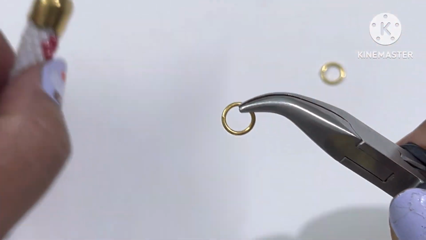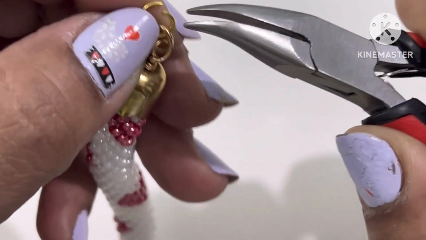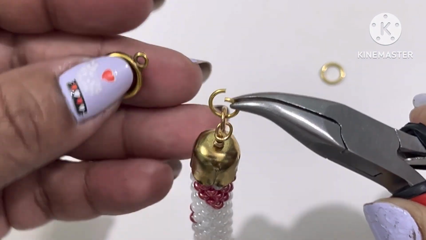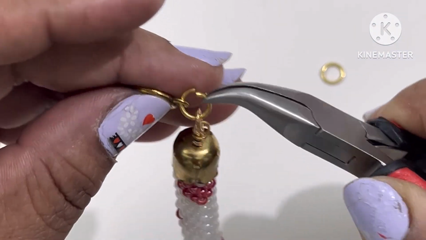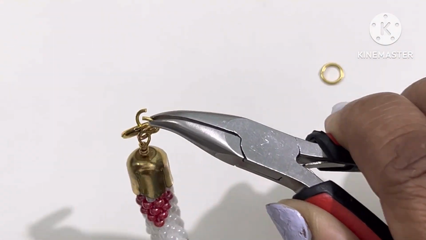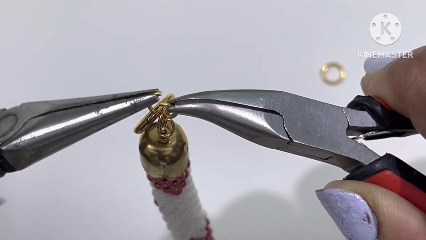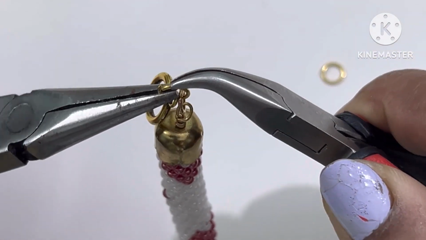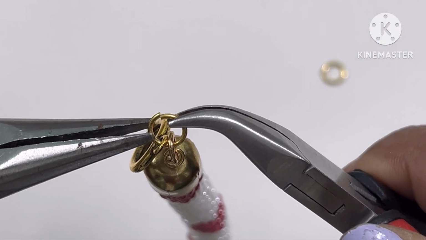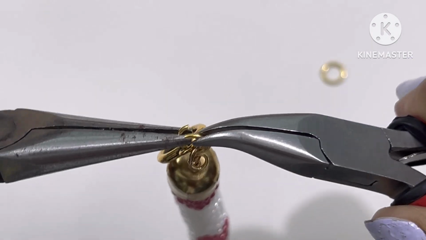And now to add the rest of the findings, I want to add an open jump ring, and in that open jump ring on one side I am going to add one part of the toggle clasp. So I'll put on the toggle clasp and then close the jump ring. See, to close the jump ring, you have to go back and forth like this in order to close it round. So do not press it, and if you press it, the shape of the jump ring will go away and it won't be round anymore.